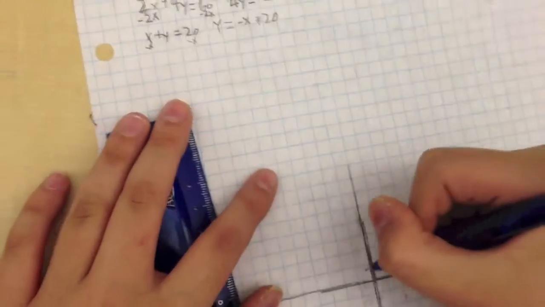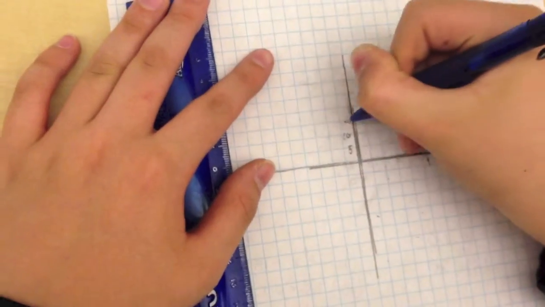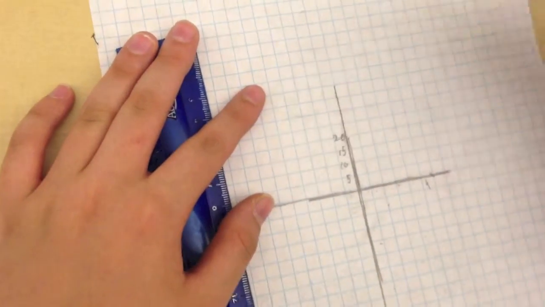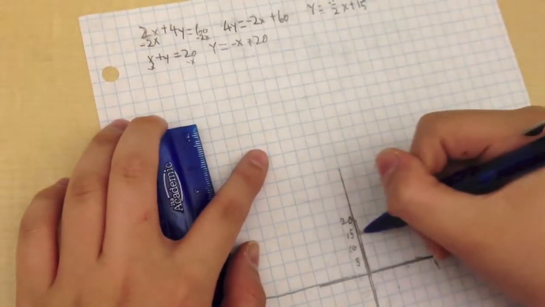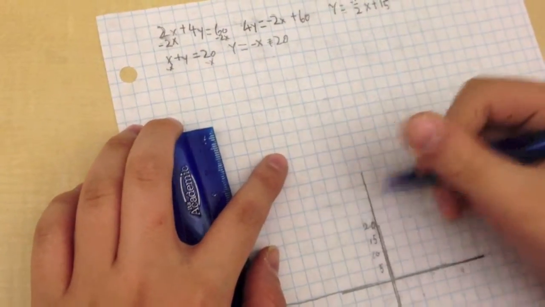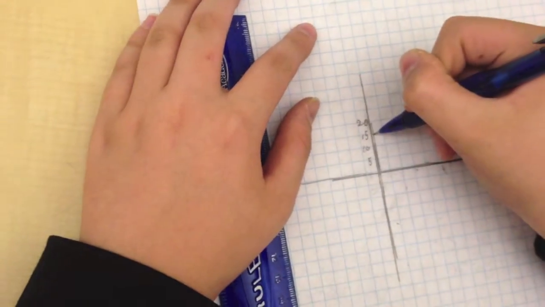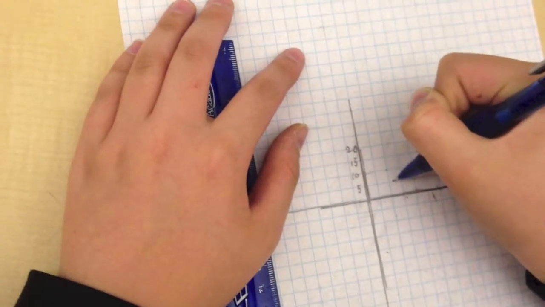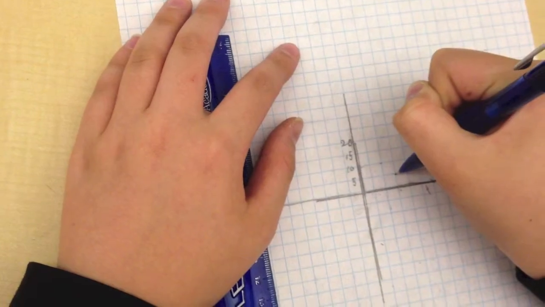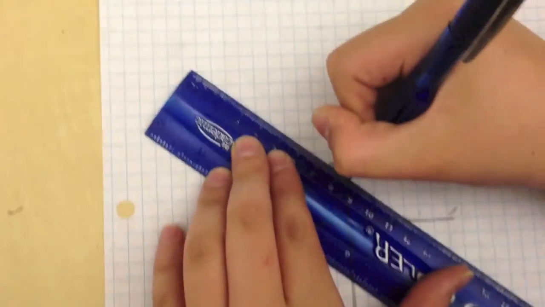Okay, so for the graph, I think it would be good if you made it by 5s, and then you start, for this one, at 15, and then you go down 1 because it's a negative slope, down 1 and over 2, down 1 over 2, and then it keeps going like that.